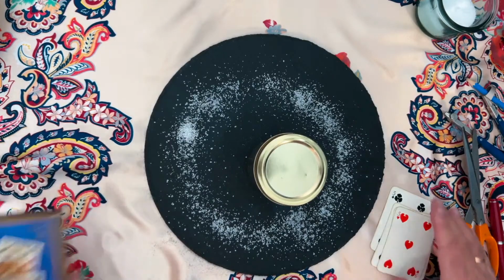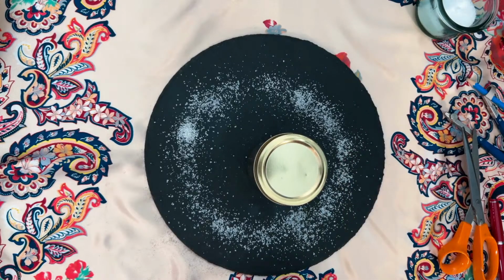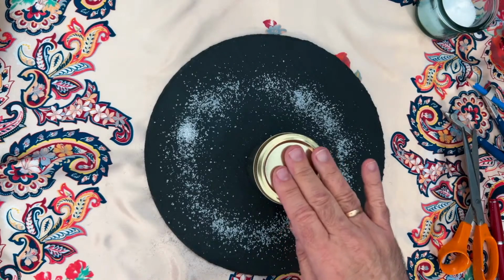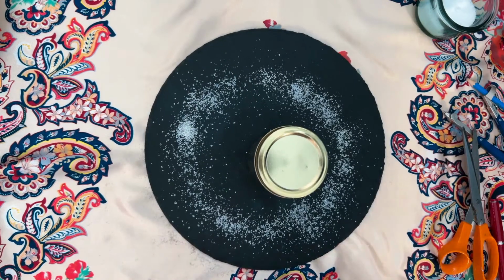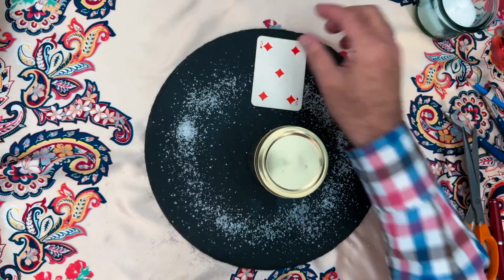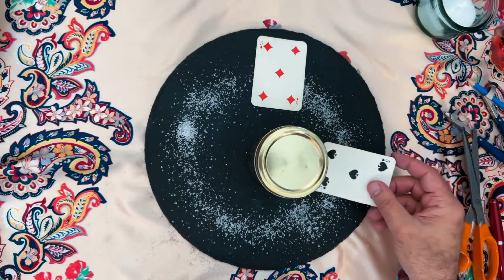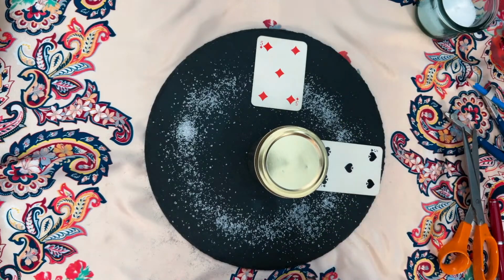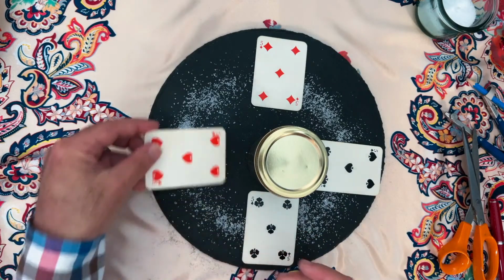So if you're facing south, which would be a good way to do this, since this is martial, or you could face east, or you could face north. So I happen to be facing north right now, just because that's how my altar is set up. So I'm going to put the 5 of diamonds in the north, the 5 of spades in the east, the 5 of clubs in the south, and the 5 of hearts in the west.